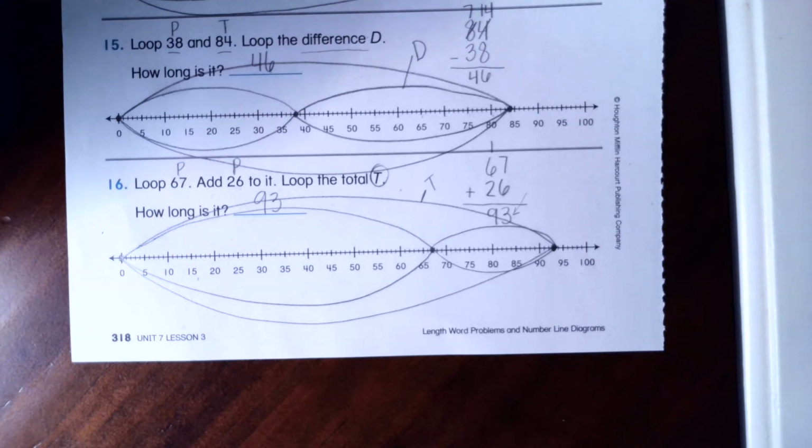Whew. All right, my friends. So that is how you use number line diagrams. I know they are weird. I know it would be just easier to add or subtract, but they want us practicing with these number line diagrams. So make sure you follow all the steps in order to do it.